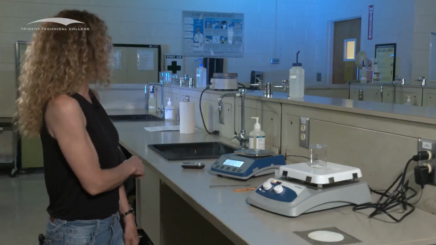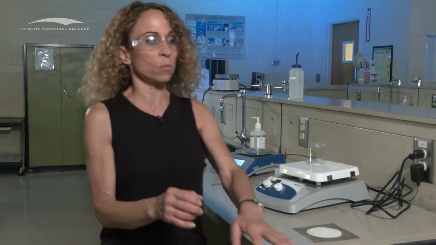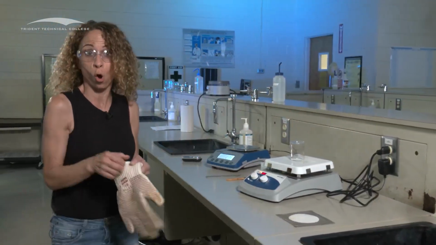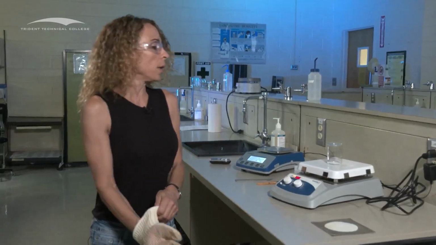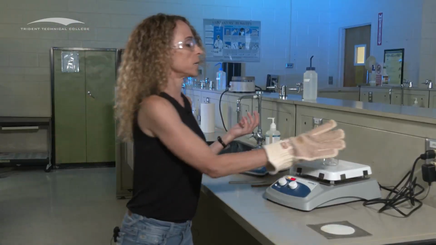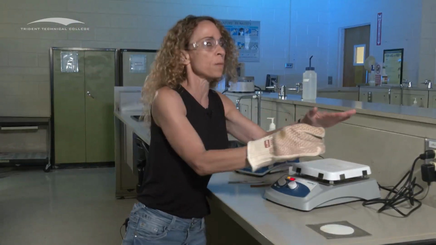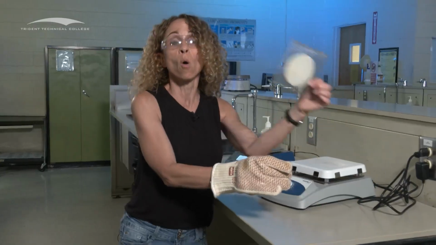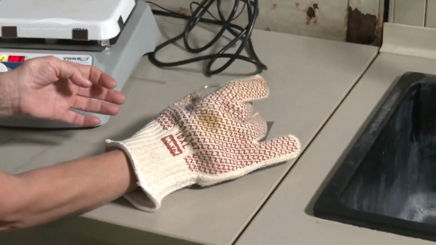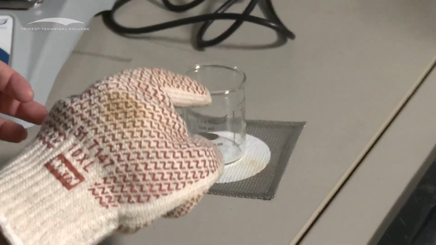But what you have to do here, if you touch this beaker, you're going to burn your fingers. Don't do that. So you can use an oven mitt, which we have right here, or you can use beaker tongs, which are in the lab as well. But you do not want to use your hand unless you want to burn your hand. Don't do that. Take it off. And now don't put it directly on the bench top. You're going to put it on this wire gauze. Put it on there, let it cool, okay?